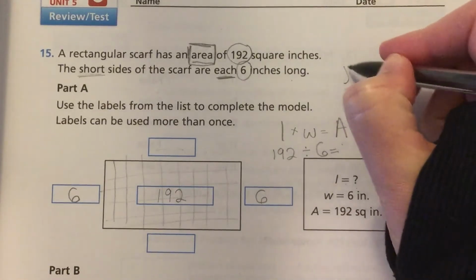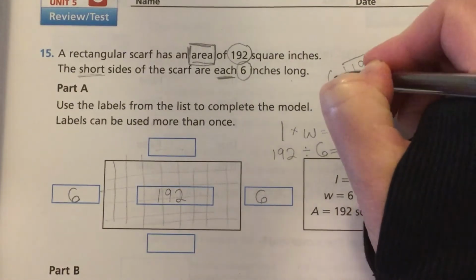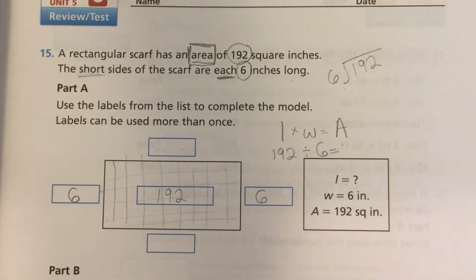I don't know about you, but I'm not going to try to do that long division in my head. 192 divided by 6. I've noticed as I've been working with some of you this week and last week, long division is something that we keep needing to review and practice. So please don't skip on this. Don't use a calculator because you have one at home. Actually do the long division.